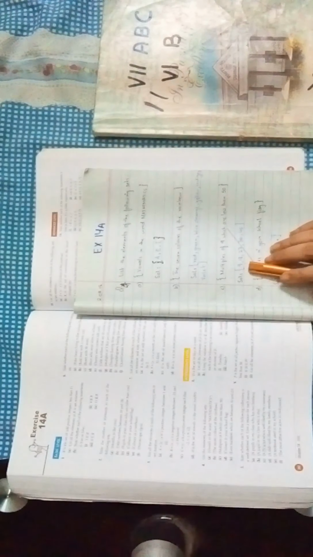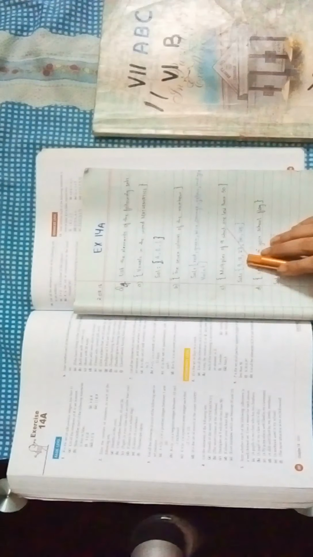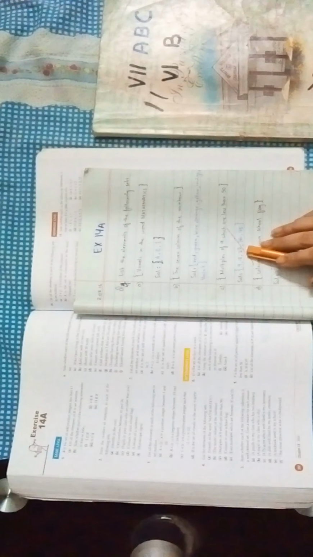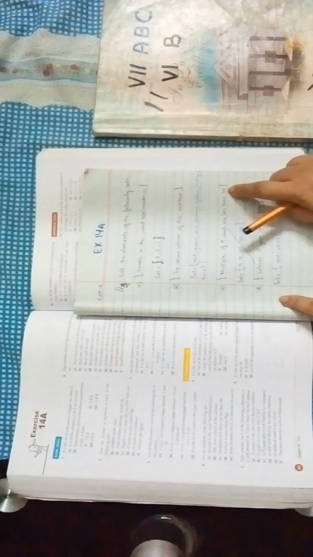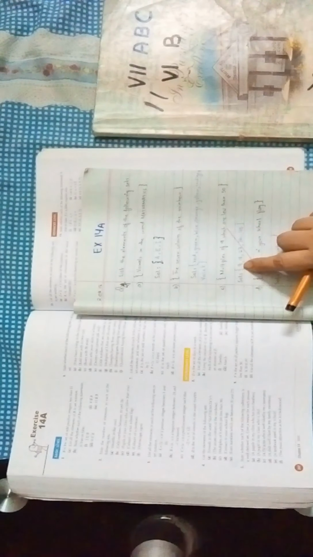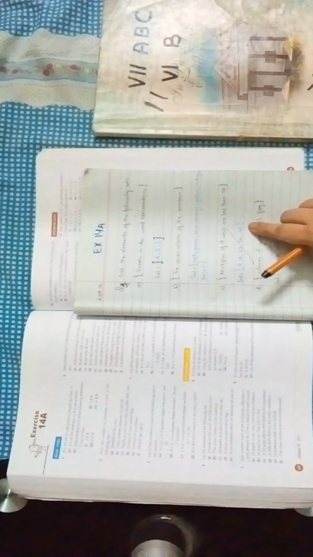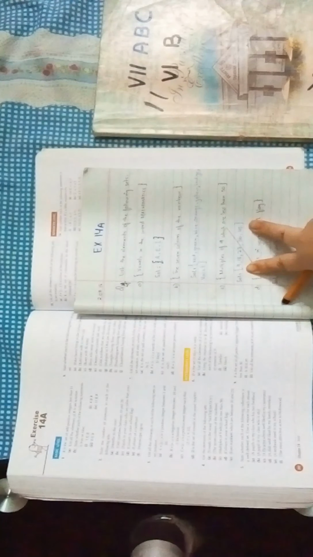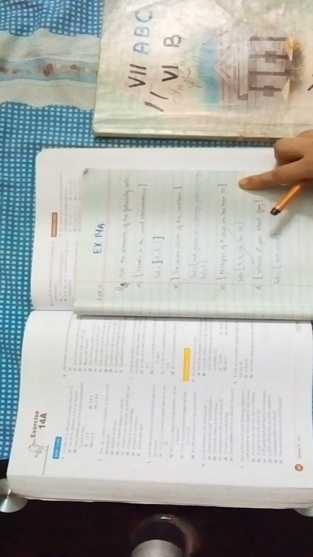So they are asking for the multiples of 9. You know that the multiples of 9 are 9, 9 2s are 18, 9 3s are 27, 9 4s are 36, 9 5s are 45 and 9 6s are 54, and we have to write the multiples of 9 less than 50, and 54 is not included in this set. So the number of elements in this set are 1, 2, 3, 4, 5, and these 5 elements are the multiples of 9 which are less than 50.